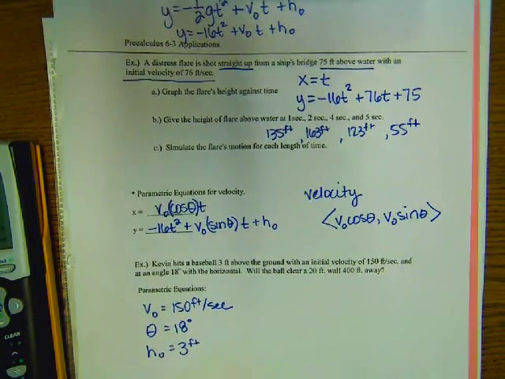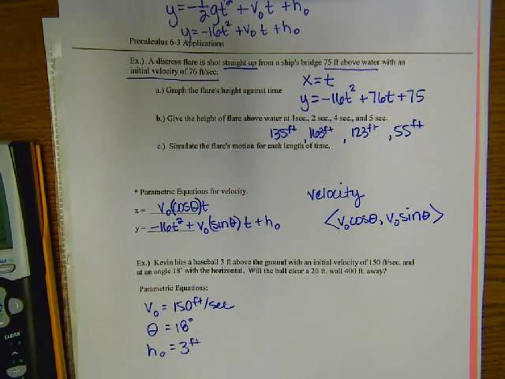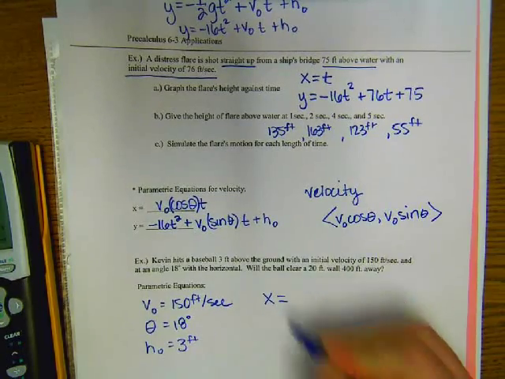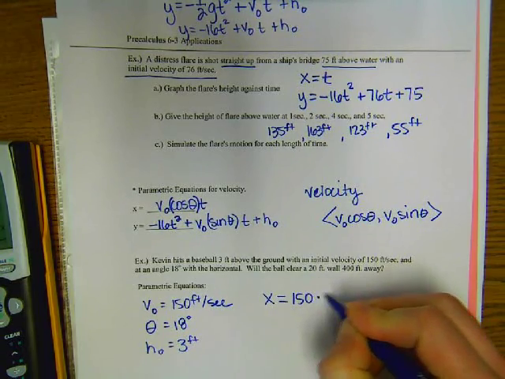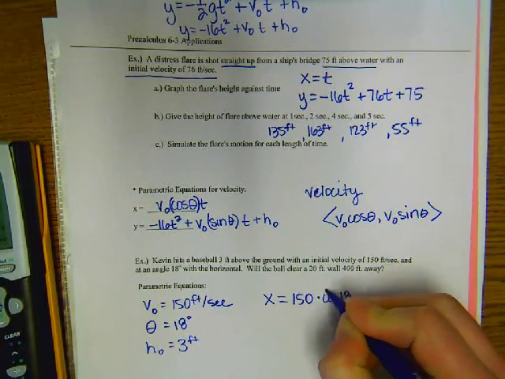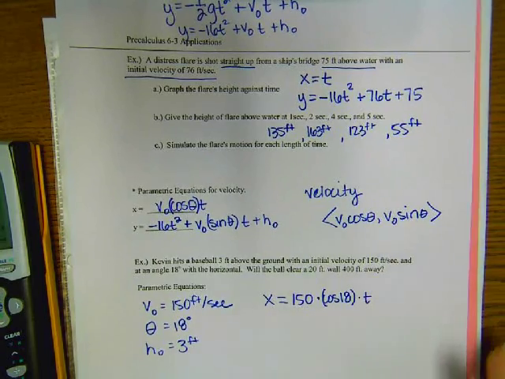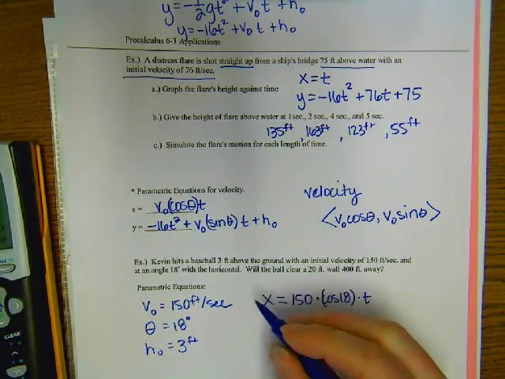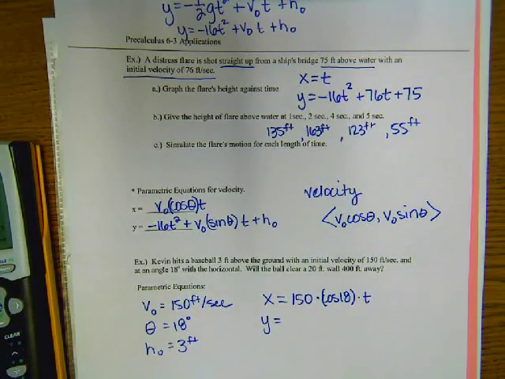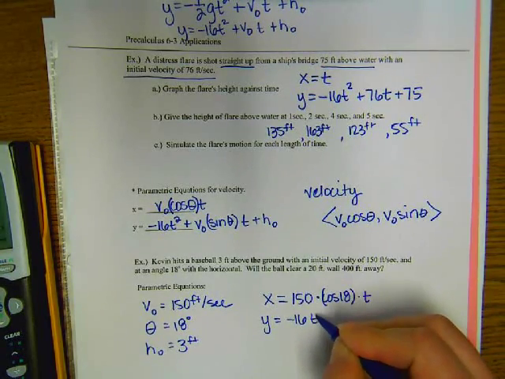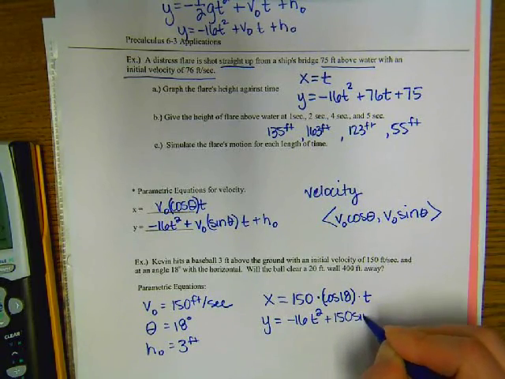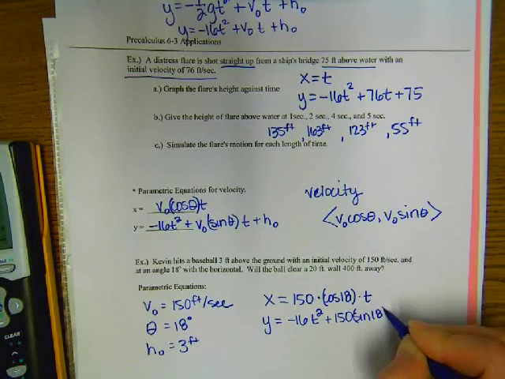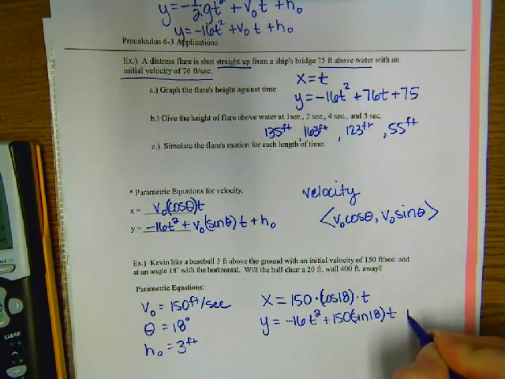Alright, so the horizontal motion of the ball, the way it's going to move horizontally, is going to be described by x equals 150 times cosine of 18 degrees times t. And then y is going to be negative 16 t squared plus 150 sine of 18 degrees times t plus 3.